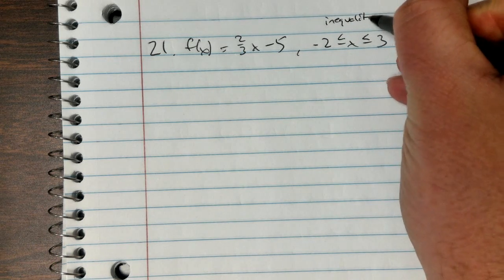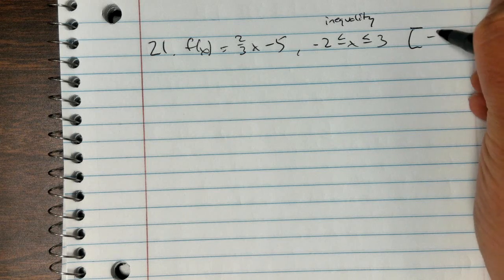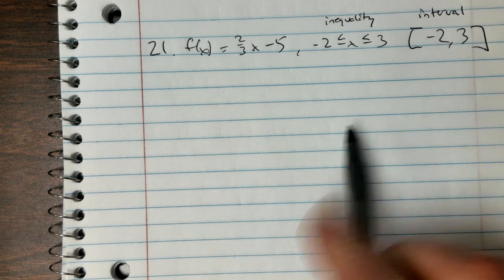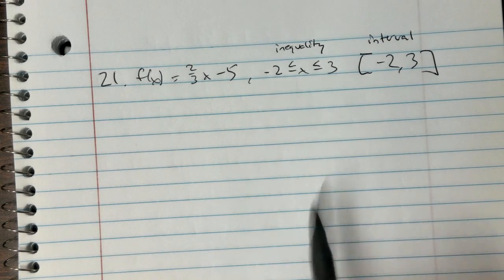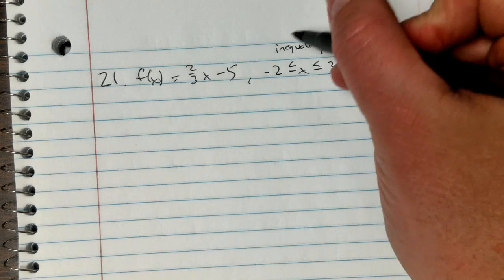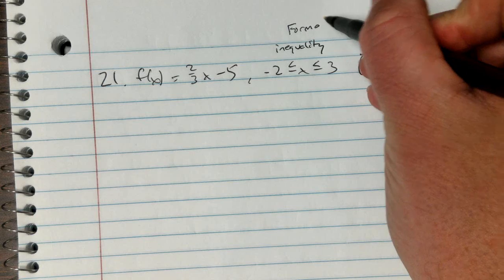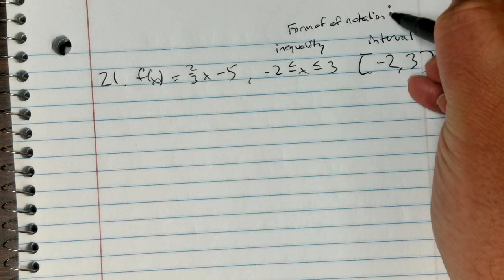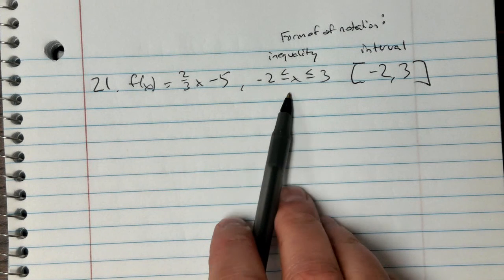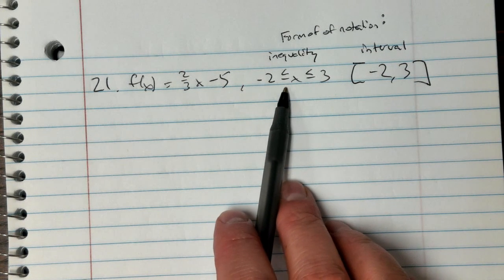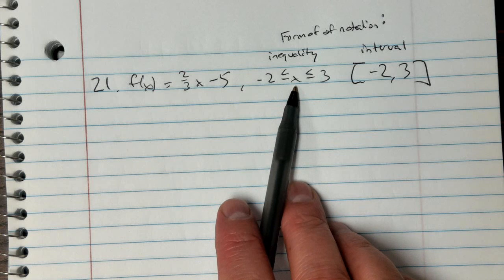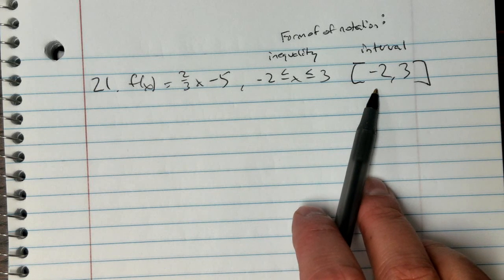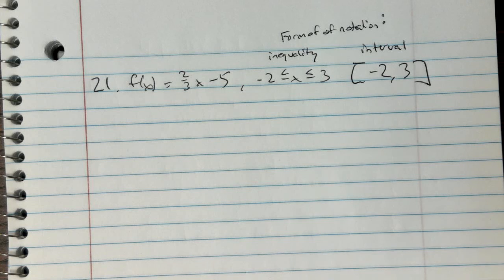Just as a quick side note, this is inequality notation. Inequality notation is when you have your less than symbol or less than or equal to, and then interval notation is where you have brackets or parentheses.